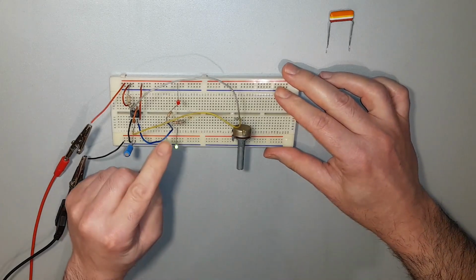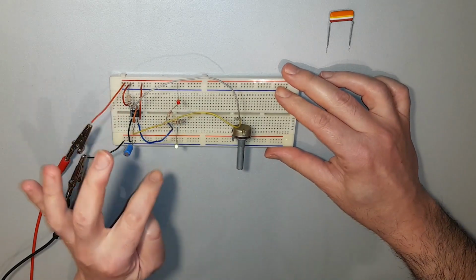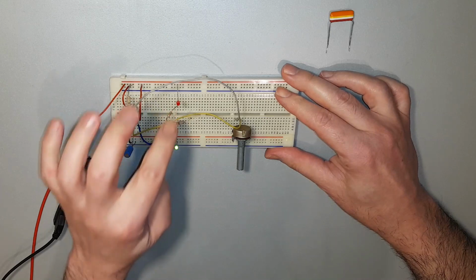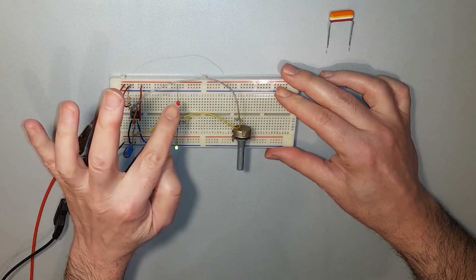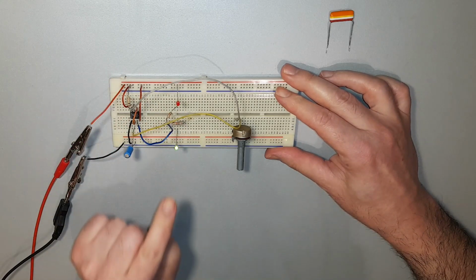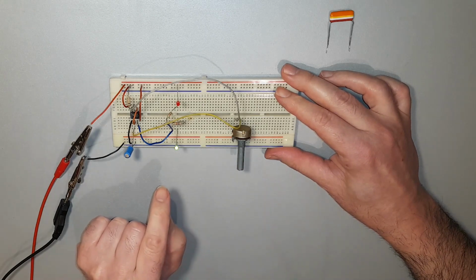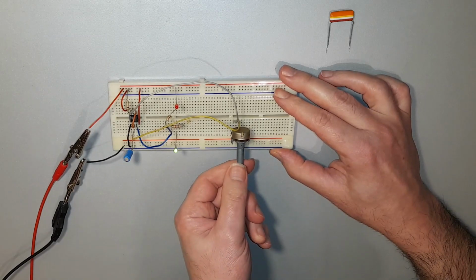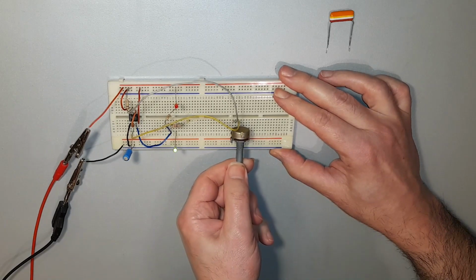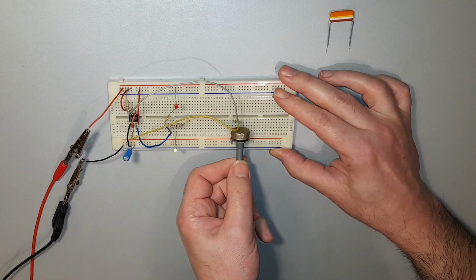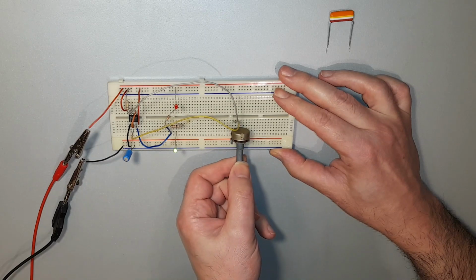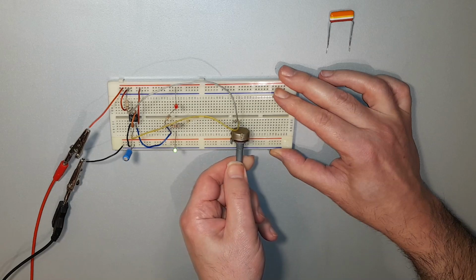We can see here we've got an asymmetric mark to space ratio. They're not even. This one's on a lot longer than this one. This one's on for a very short period of time, and this one is on for a very long period of time. It doesn't really matter too much what I do with this pot here. We're going to be measuring the values of this pot later on. But you can see here that it doesn't make too much of a difference, except at one end.